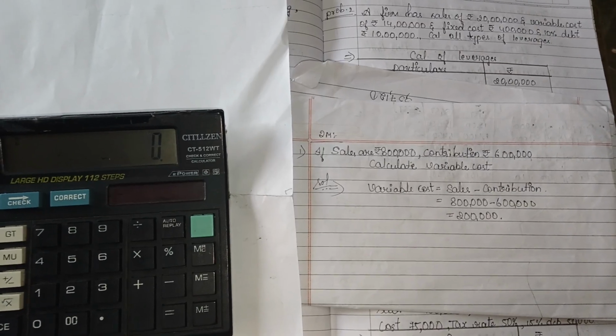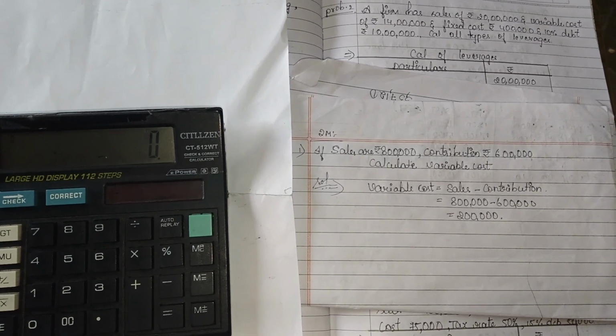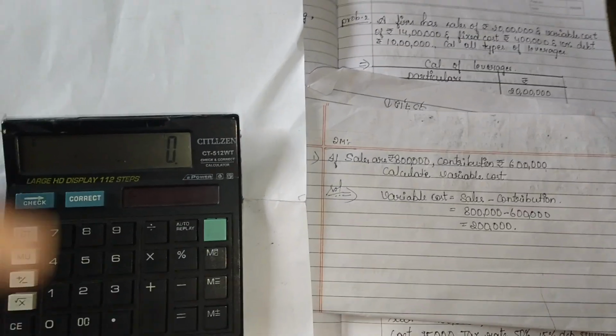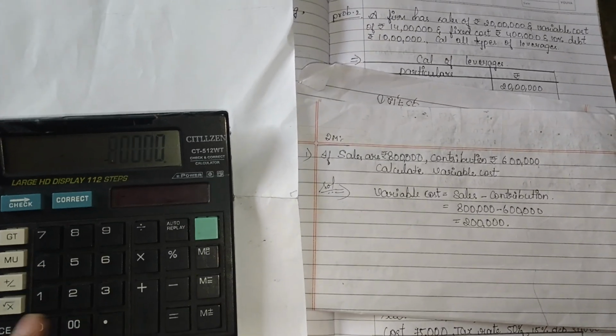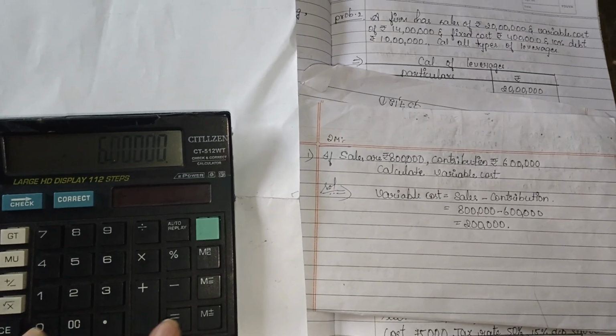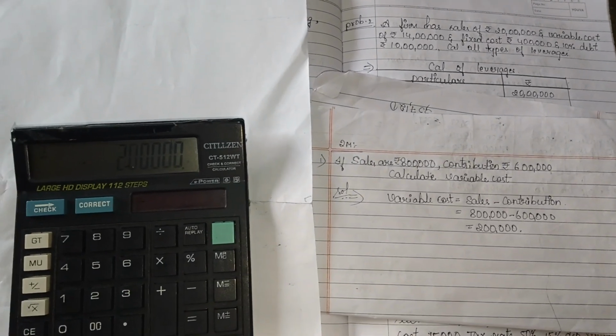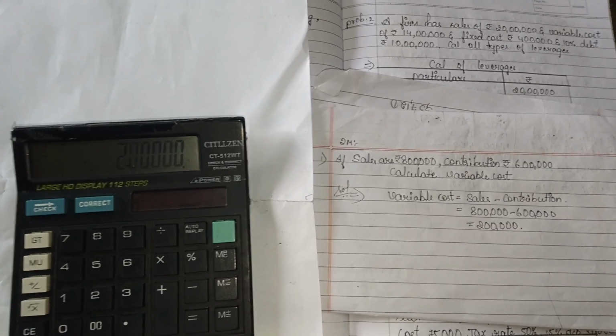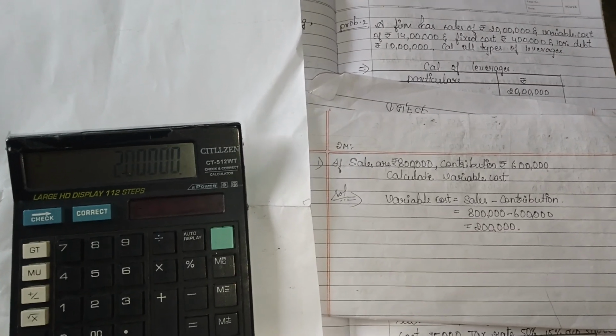They have given sales 8 lakh, contribution is 6 lakh. You need to minus it. 8 lakh minus 6 lakh. You will get 2 lakh. This is variable cost, therefore you have got 2 marks.